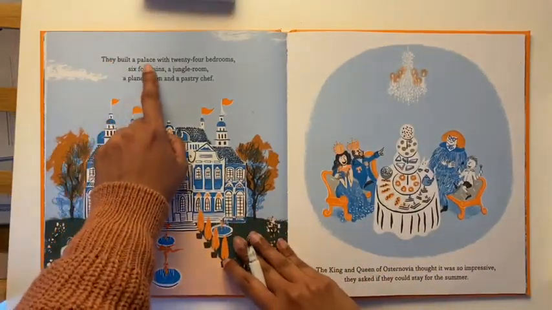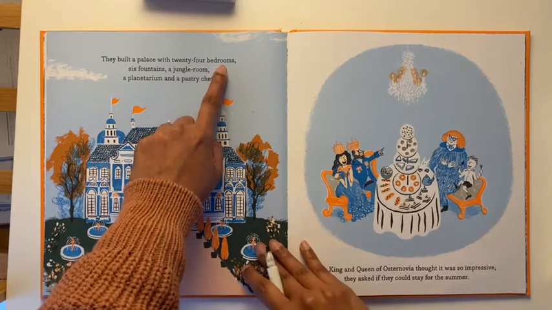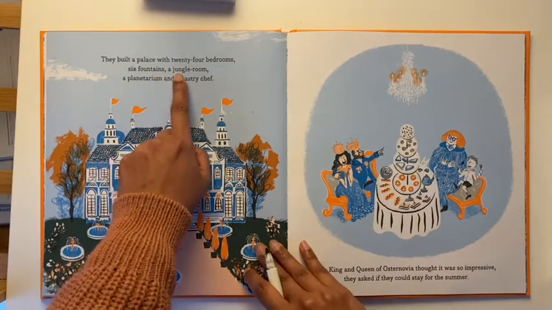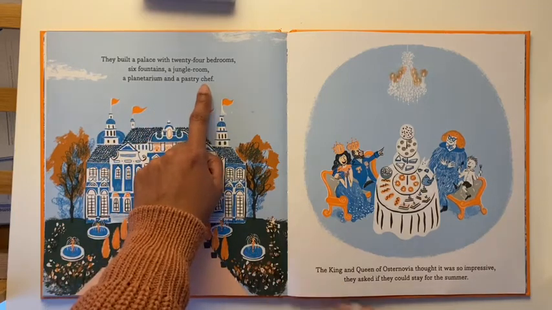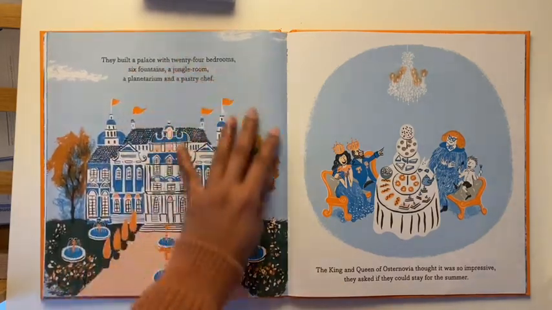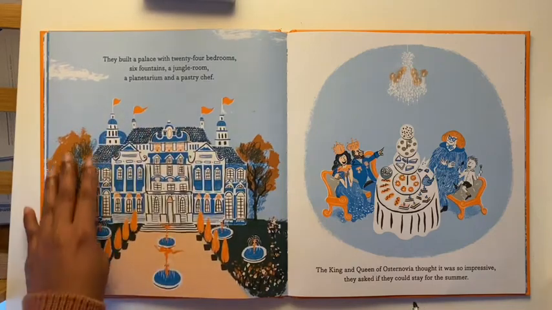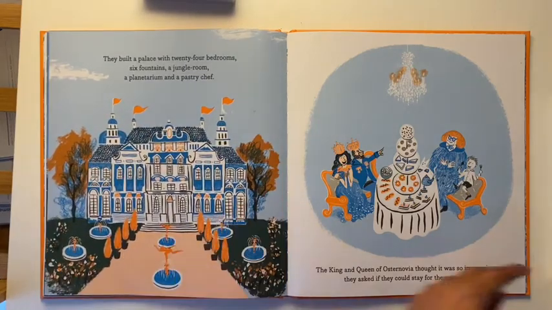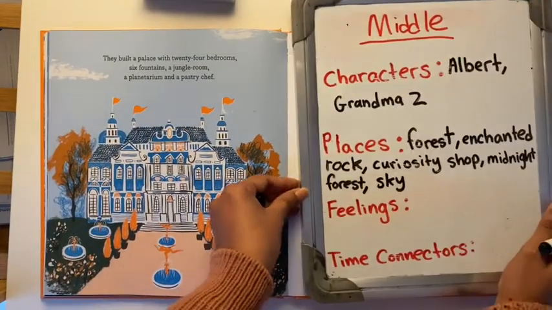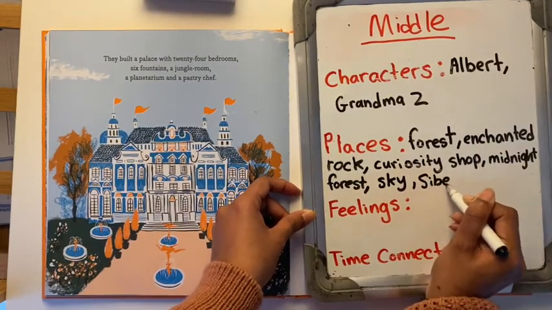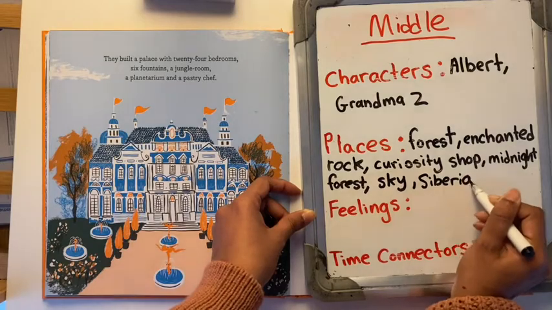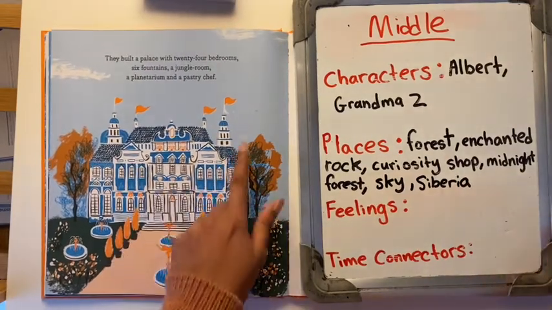They built a palace with 24 bedrooms, 6 fountains, a jungle room, a planetarium, and a pastry chef. So they're in Siberia now and they built this beautiful palace. So I am going to write Siberia. That is where they built their palace.